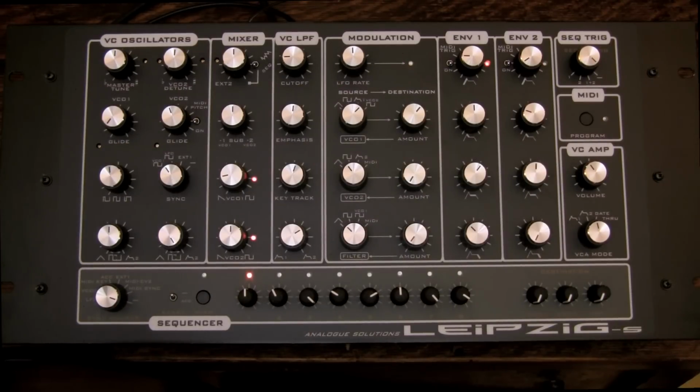So you can see, so far this synthesizer seemed like a pretty normal analog synthesizer, but this modulation routing combined with those other functions is where things get crazy.